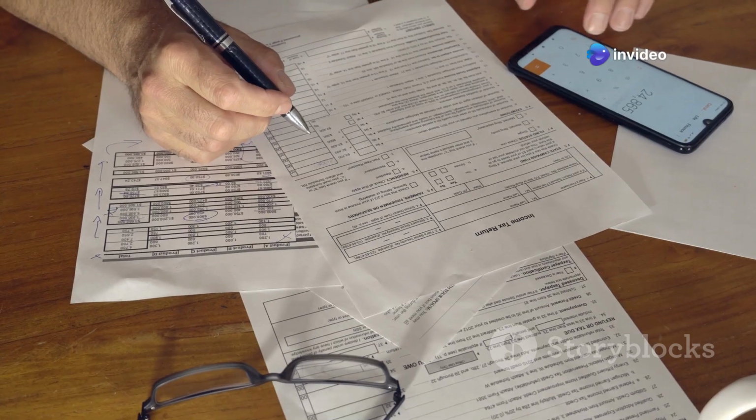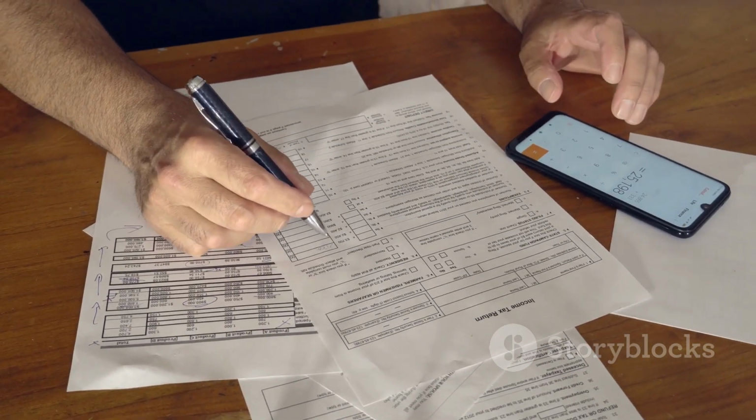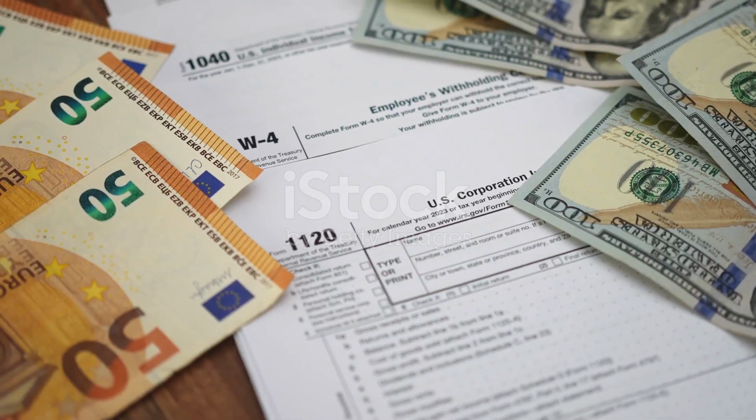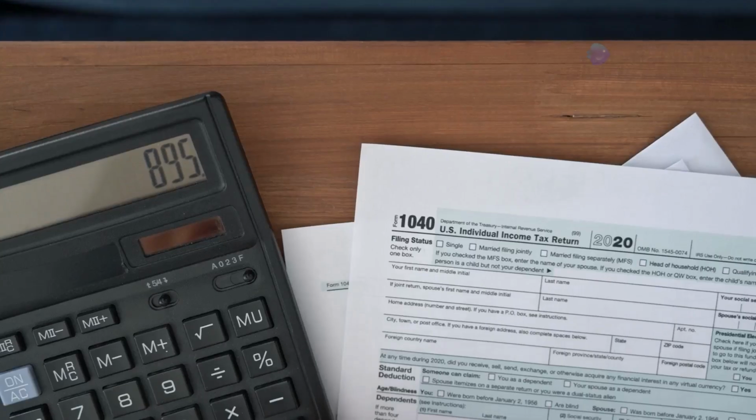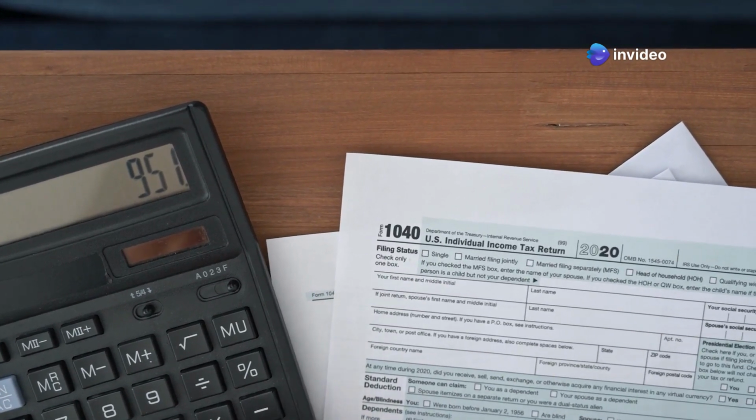This is the main form you'll submit to the Canada Revenue Agency, or CRA, to report your income and calculate the taxes you owe. Now, what exactly is taxable income? Simply put, it's the portion of your total income that's subject to tax, after accounting for deductions and exemptions.